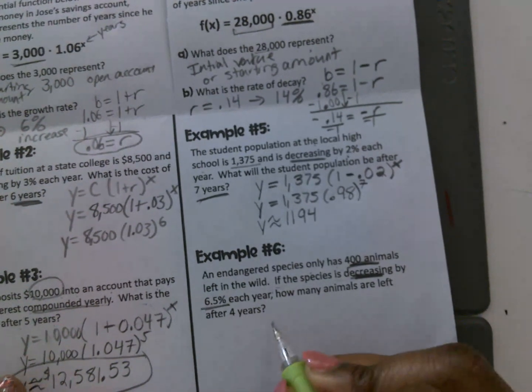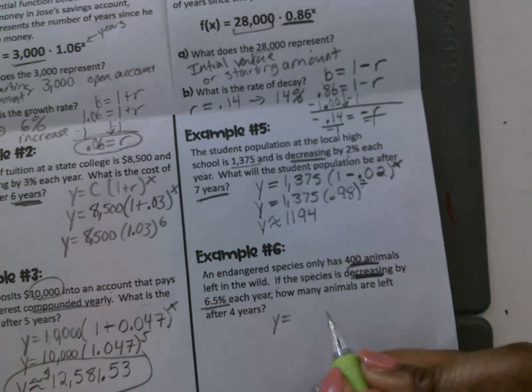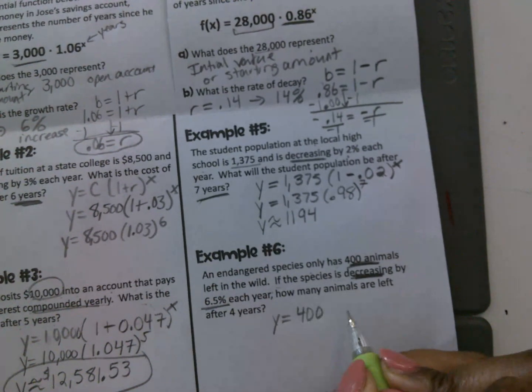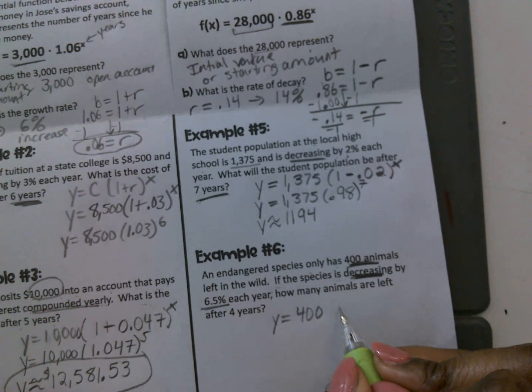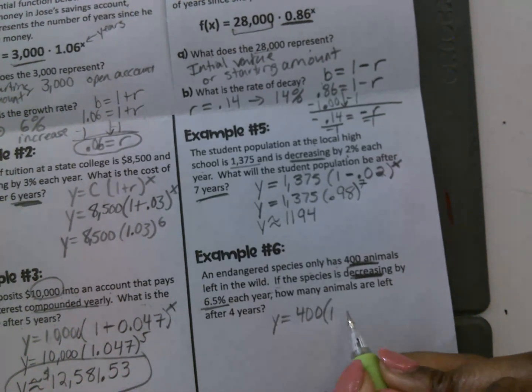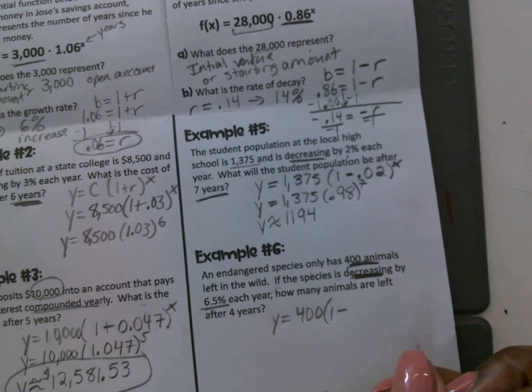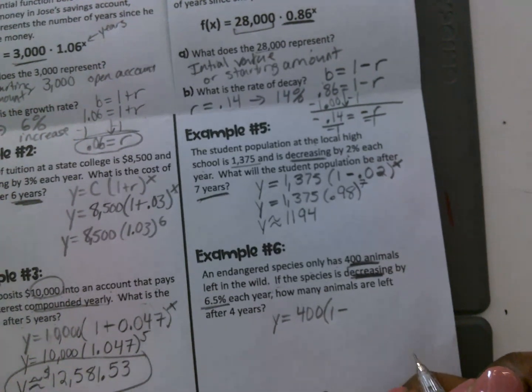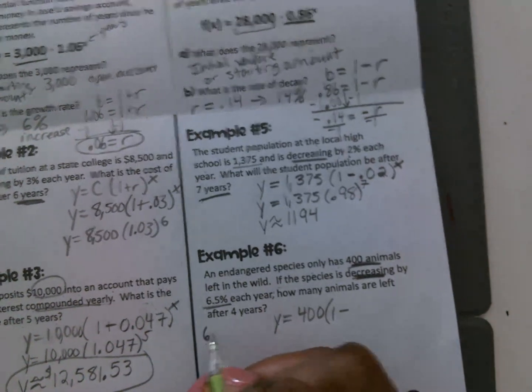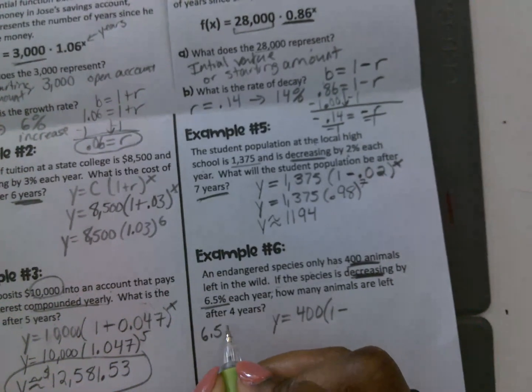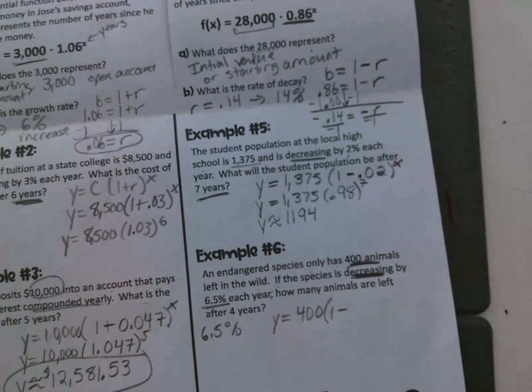It will be y equals 400. It will be parentheses. Very good. 1 minus r. What's the r in this case, baby? 6.5%. How do we convert 6.5%? Remember, we have to write it as a decimal. How do we write that as a decimal?